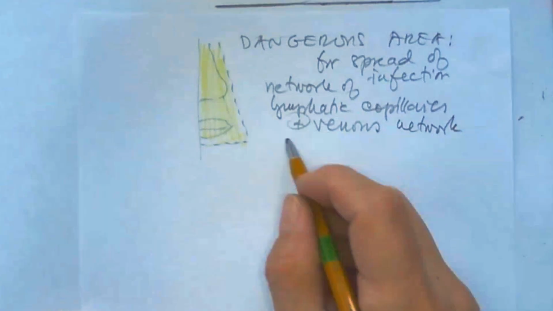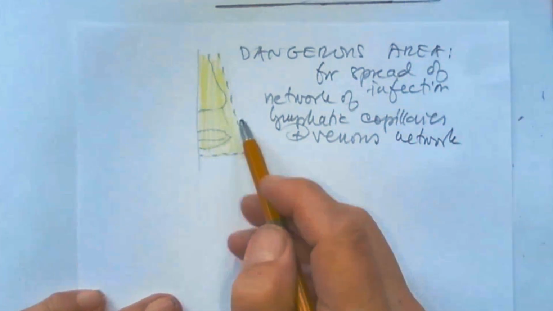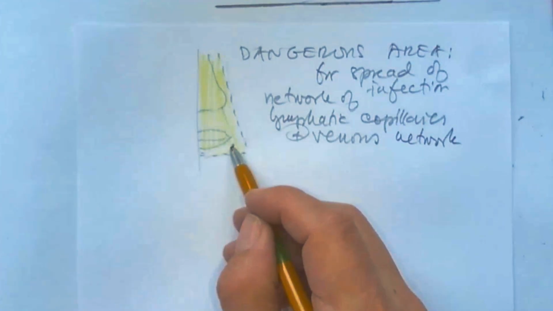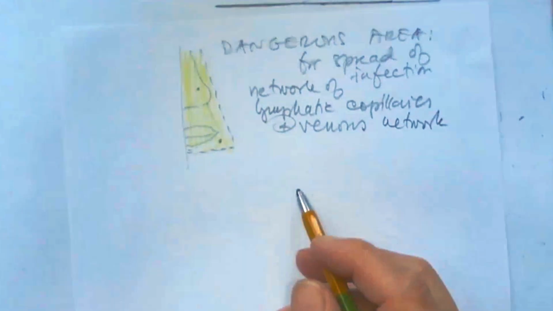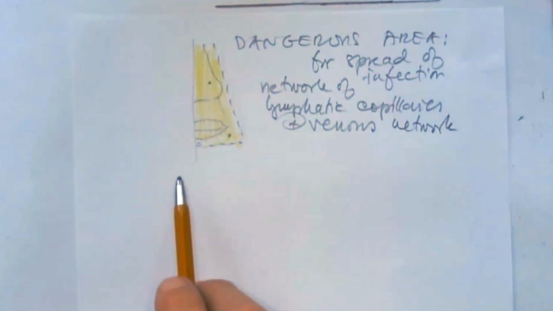The combination of both is really the area from where the infection will spread very quickly from one area to the other. So this is important, the network of collectors.